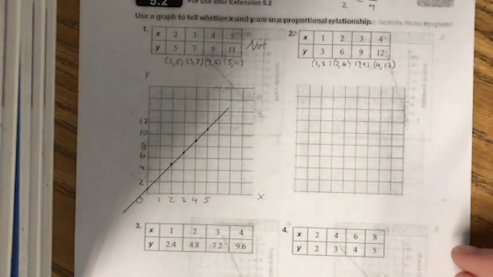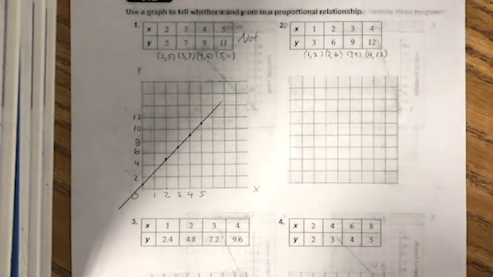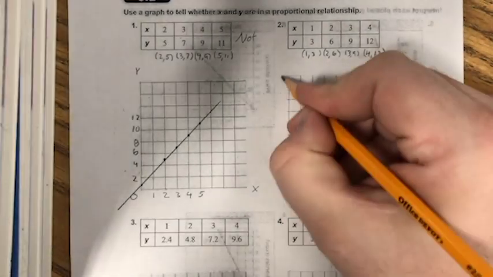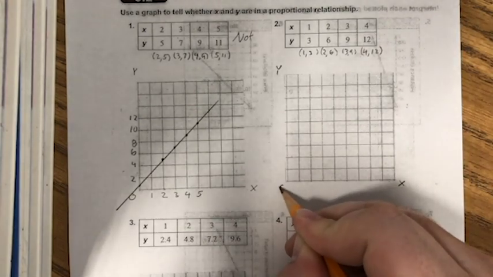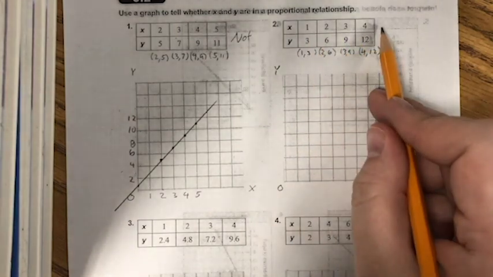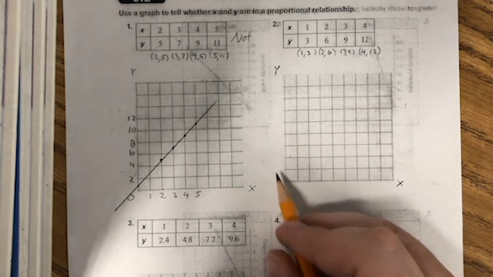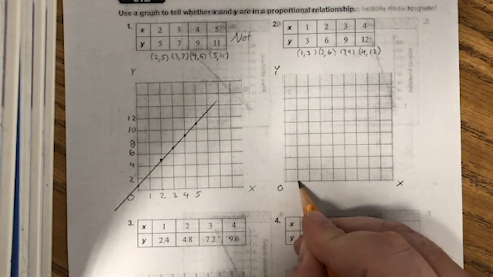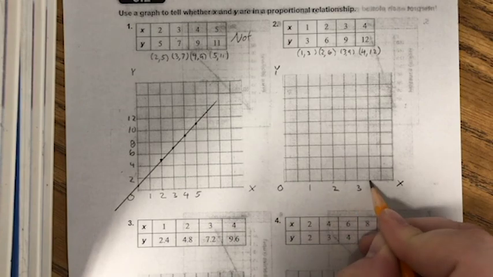So our job is to see, will this indeed be a proportion? So let's set it up again. I know that this is going to be my y-axis, this is my x, and right here will be my origin point. So let's label, since this is counting by ones again, but we don't have to have as many. Let's see if we can skip some lines. So I'm going to skip a line, put 1, skip a line, put 2, skip a line, put 3, skip a line, put 4.